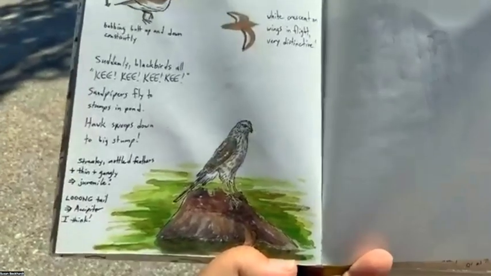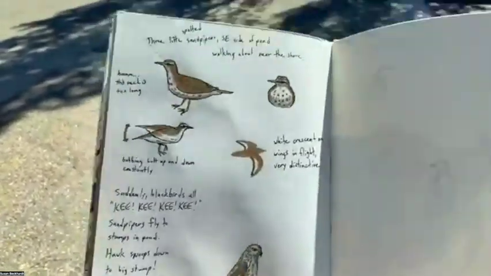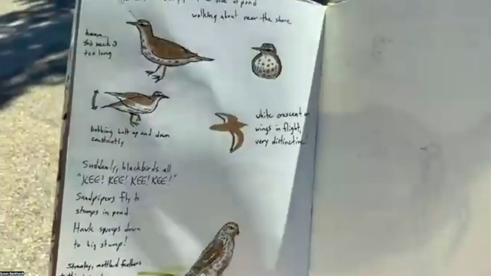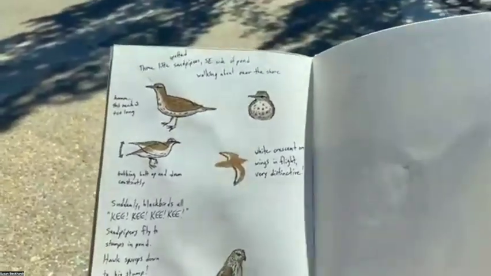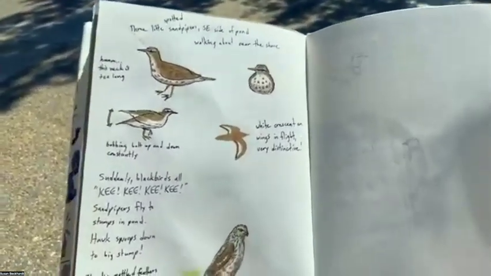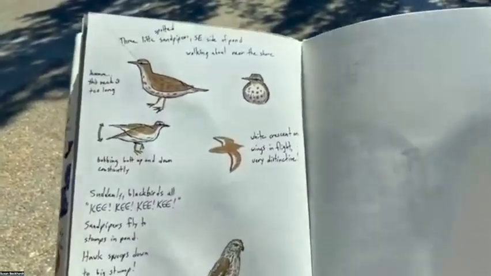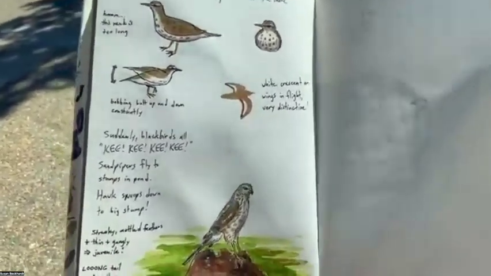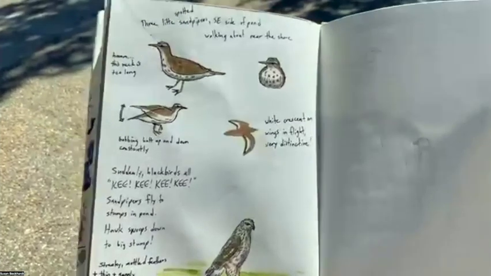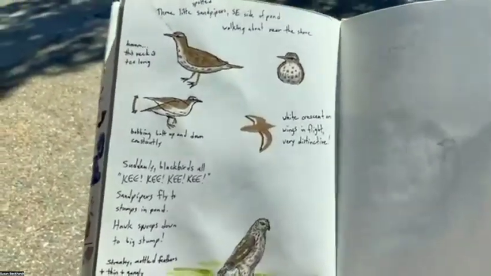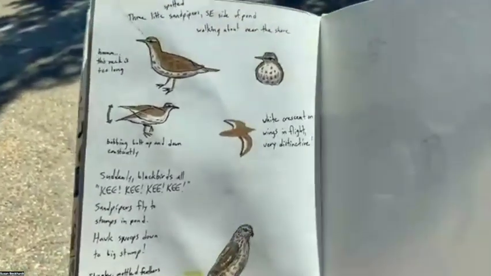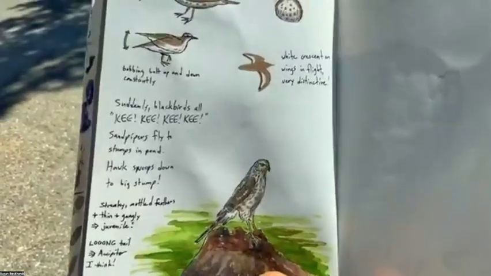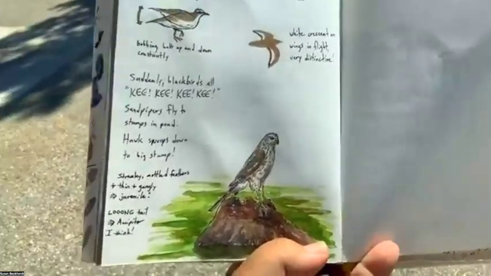That's cool. It was really interesting because I've heard that birds of different species will respond to another's alarm calls, but I had not actually witnessed that happening. The sandpipers clearly were like, oh, the blackbirds are calling, let's go. That was pretty awesome. That's a really neat observation.